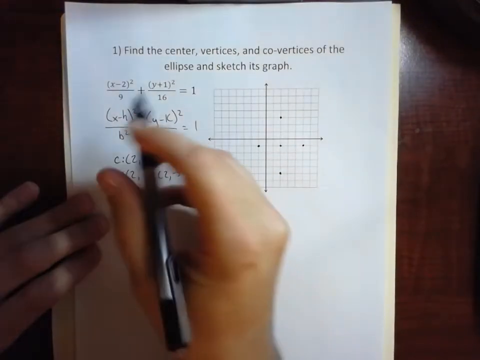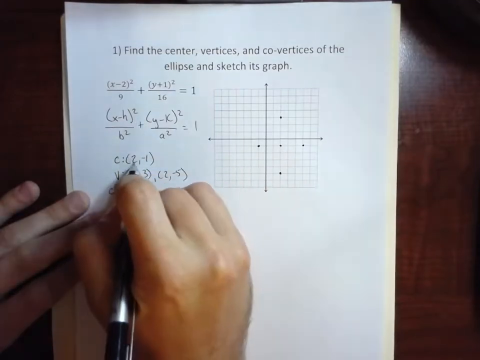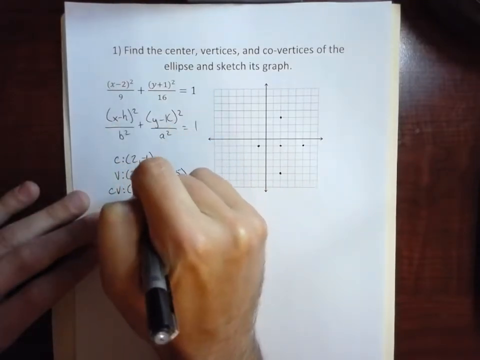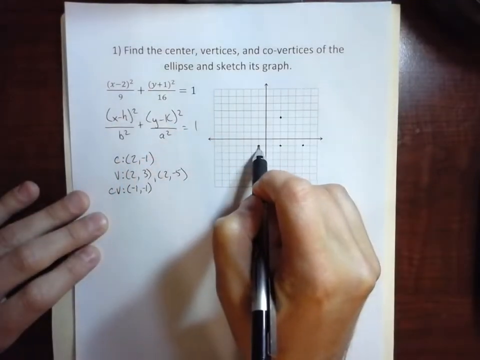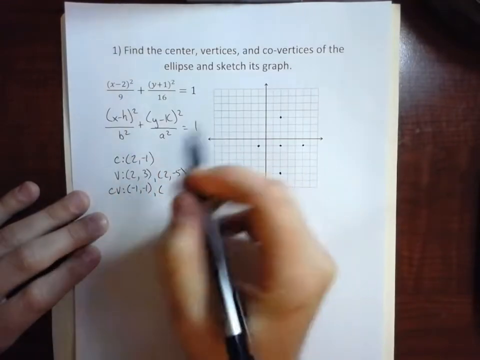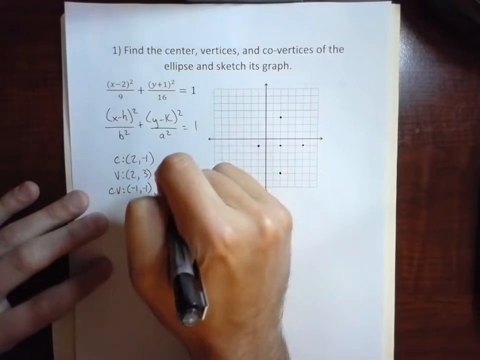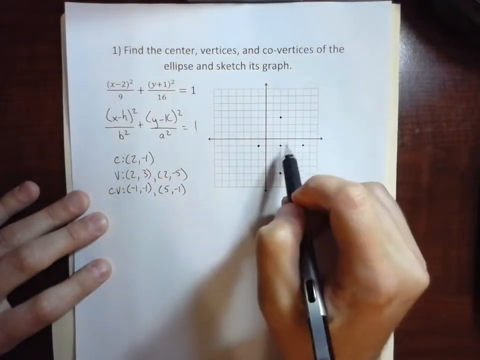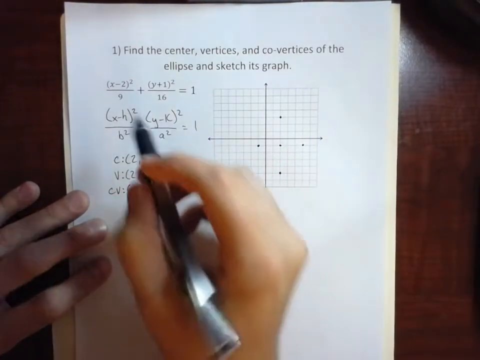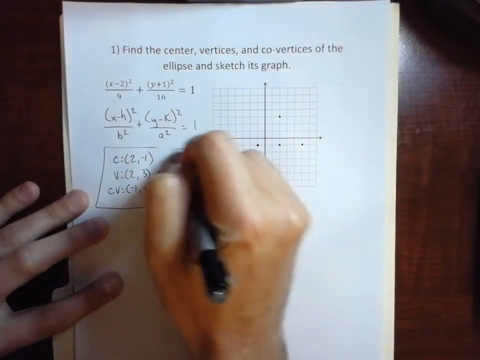Let's label those. If I went 3 over, I would be at -1, that's this value. And if I went 3 the opposite direction, I would be at 5, -1. So I'm at 2, 1, 2, 3. There are those key values.